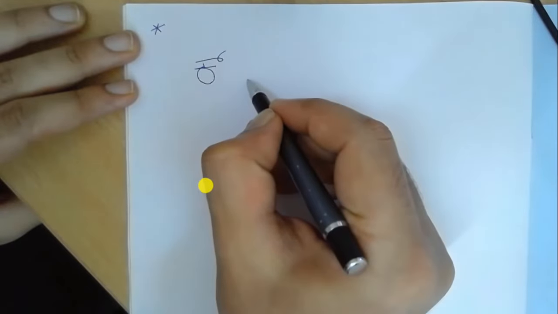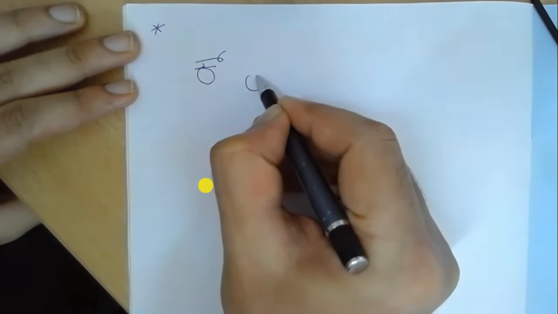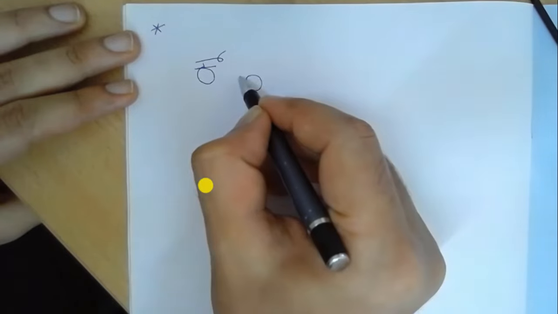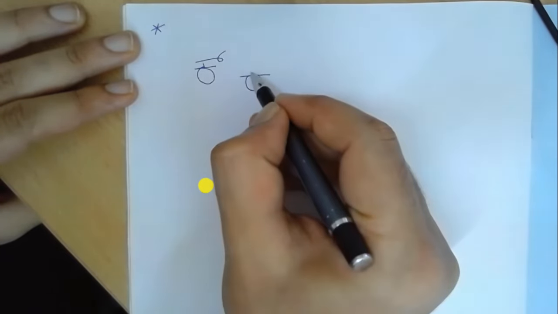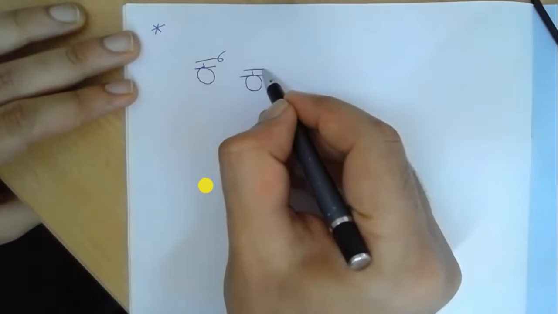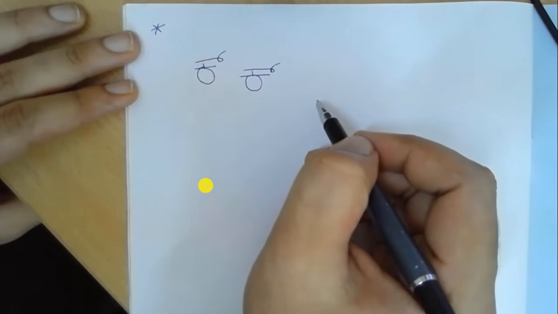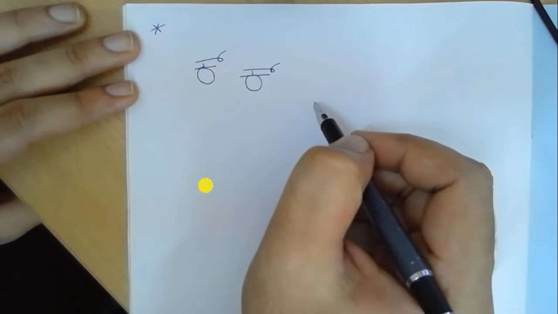The extension is what makes that consonant a root consonant. Once again, this extension is what makes the consonant a root consonant. So that is the first root consonant k.